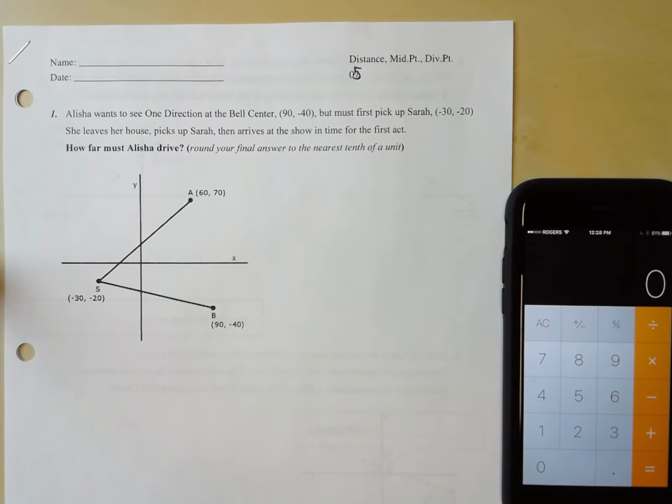Hey guys, welcome to distance, midpoint, division point, three formulas involving points on the Cartesian plane. This is the pretest, assignment number 05. We'll do another one before the test, but here we go.